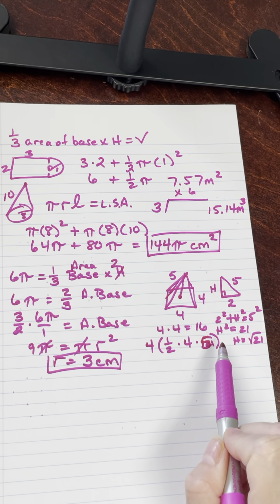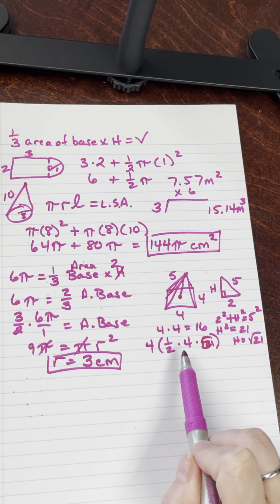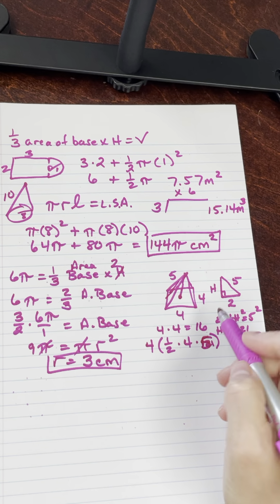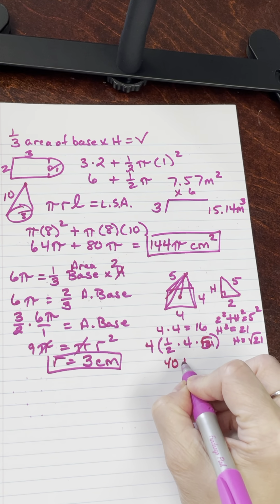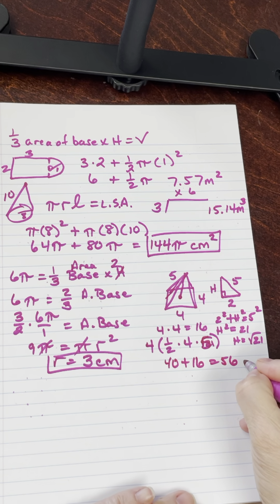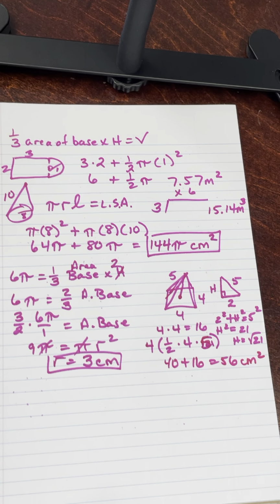4 times 5 is 20, half of 20 is 10, 10 times the 4 is 40, plus the original 16 gives us 56. Dimensions were in centimeters, and now we match what they had at 56 centimeters squared.